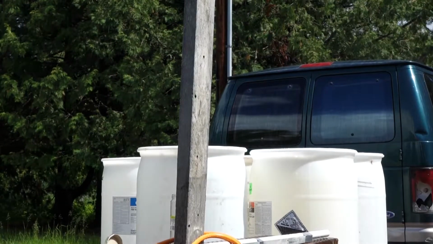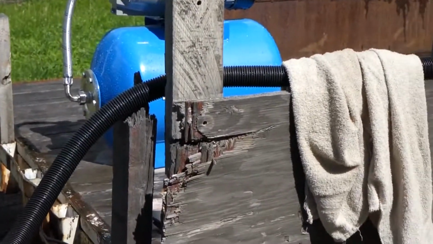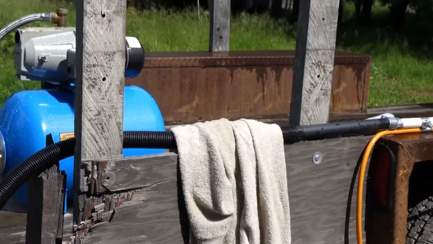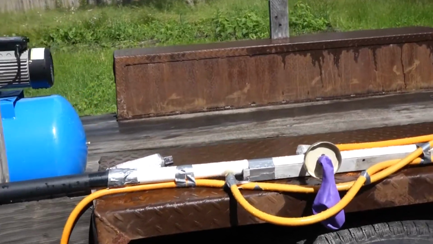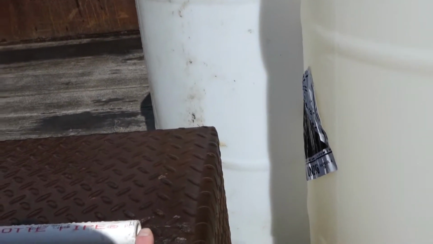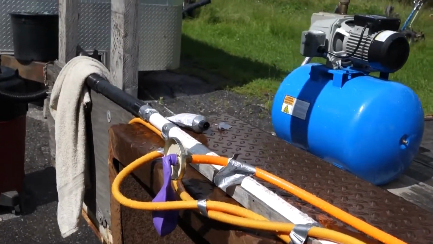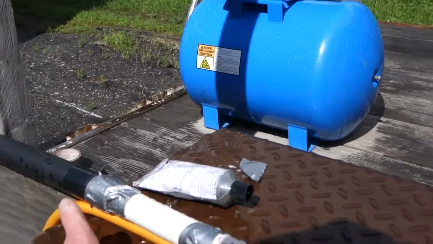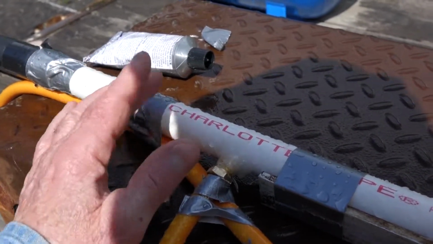I've set it up again, this time on the trailer. And you can see it's the same as what I had yesterday, except that I've reversed it. Yesterday I had the air being pushed in on this end and exited on the far end, where this amount of tube was used for the exit.